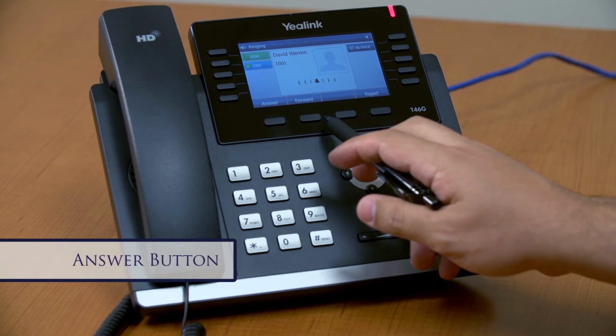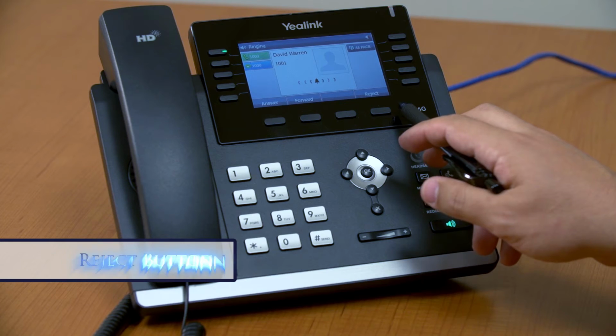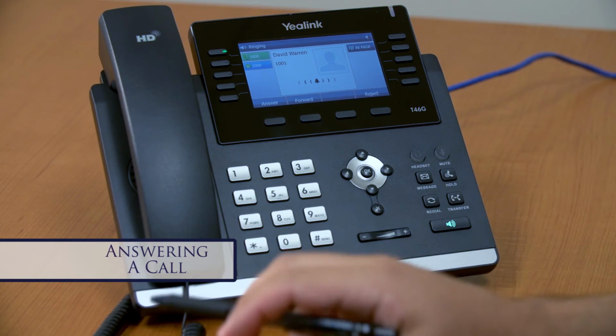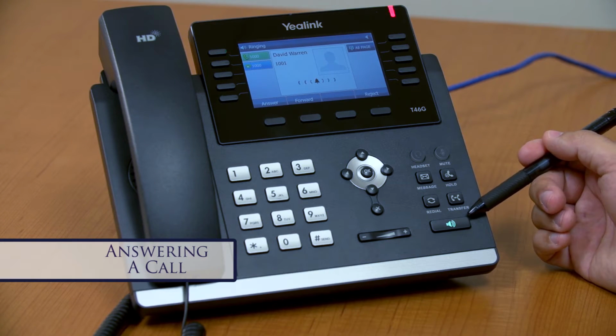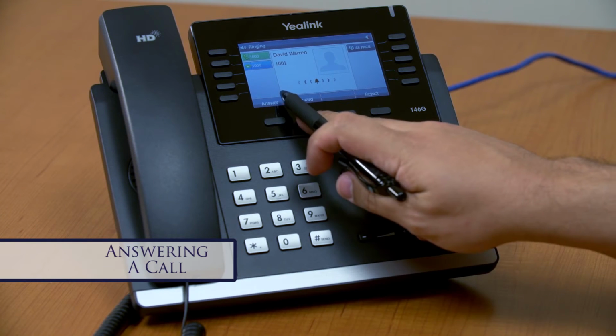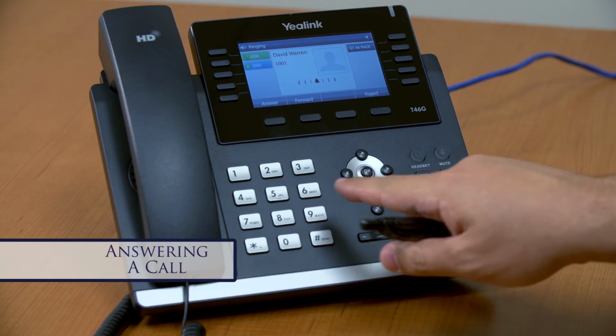When you're receiving a call, you have a couple options that appear on the screen. One is answer, forward, or reject. You can hit answer or pick up the handset or press the speakerphone button to answer the call on speaker. You can also forward the call to another extension, or you can just reject the call.